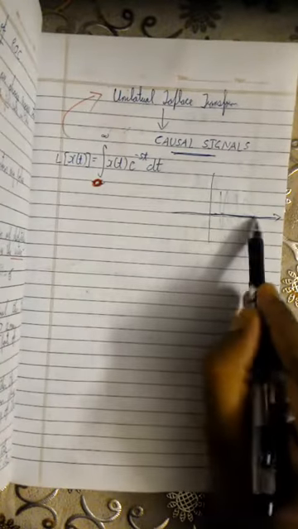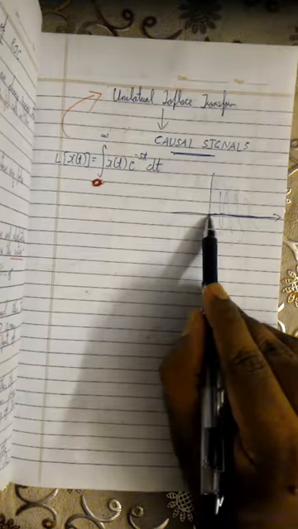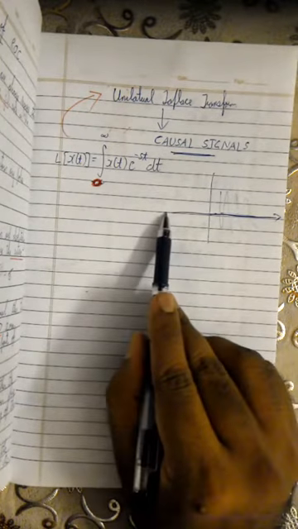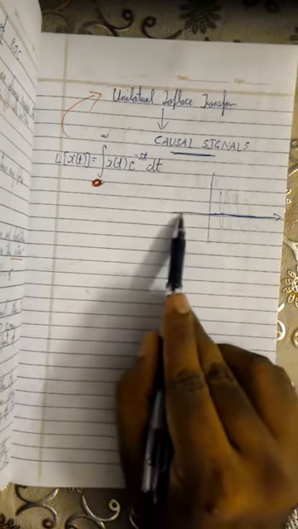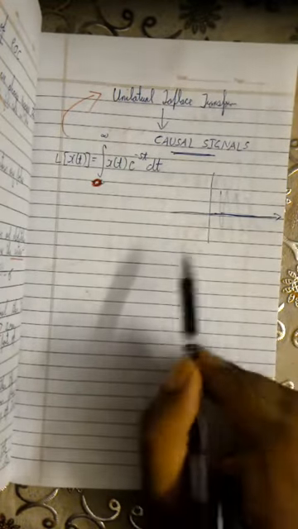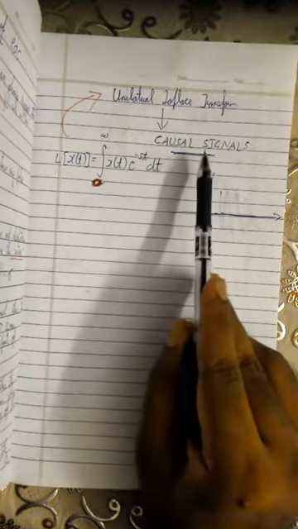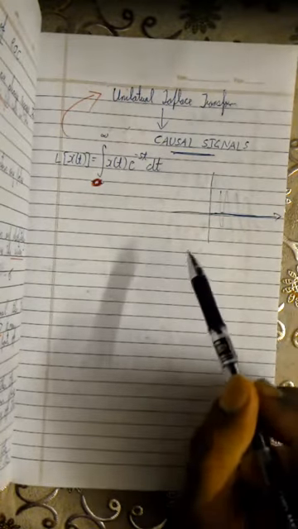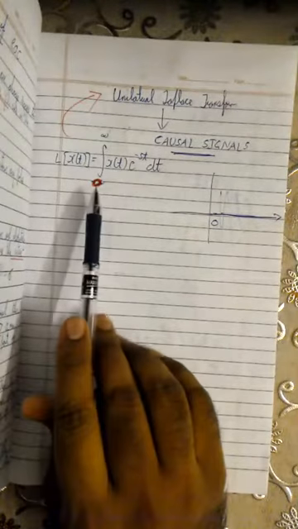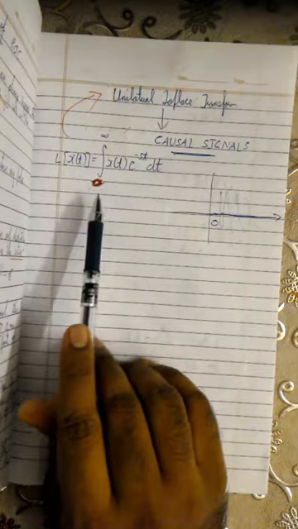If you remember the definition of causal signals, a causal signal is a signal that depends only on the past and the present values of time t. That means it should not depend on the future values of time t, or it should not be a left-sided graph. On the left side of the graph, the value of the causal signal is 0. That means the signal exists only on the right side of the graph. In such a signal, we apply the unilateral Laplace transform.